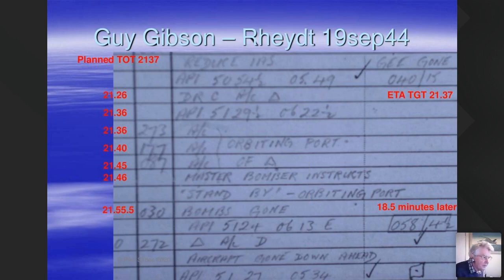Another interesting trip was the Rheydt trip. Rheydt is a little sort of twin town with Mönchengladbach, and it was a trip on which Guy Gibson was lost. Guy Gibson hadn't done a lot of flying since the Dams raid. He was really in a staff job, and he persuaded the air staff, the group staff, to allow him to fly one more trip as a master bomber in a Mosquito.